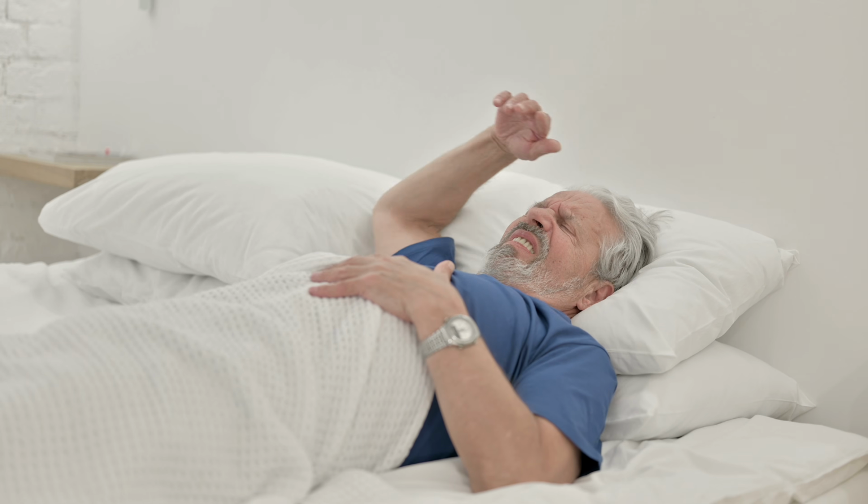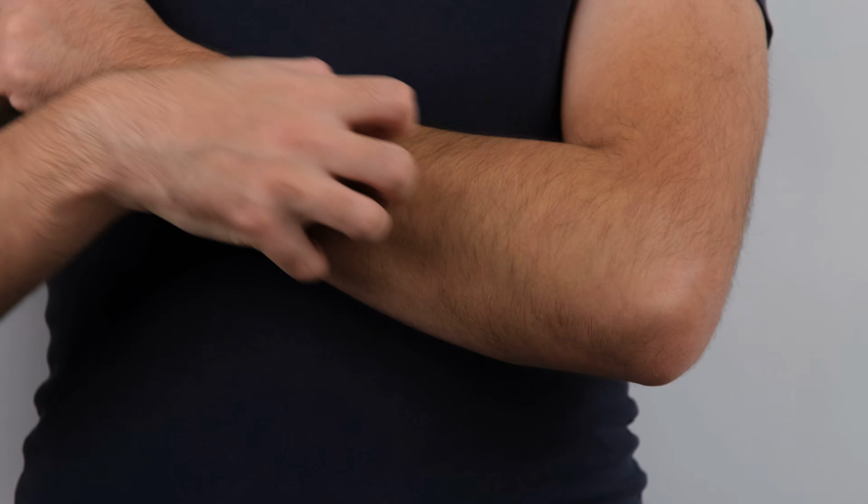Now respiratory symptoms would also be there, in which there will be wheezing, dyspnea, stridor, coughing, and chest tightness. Respiratory symptoms would be along with cutaneous symptoms like itching, urticaria, angioedema, and flushing of the skin.